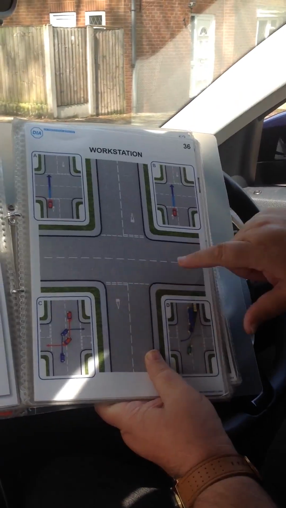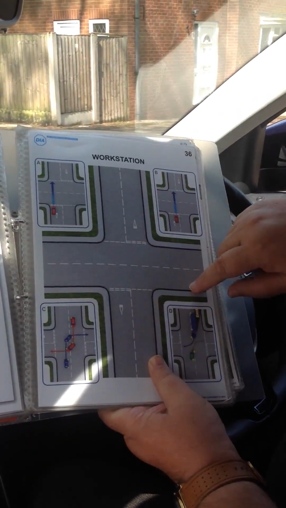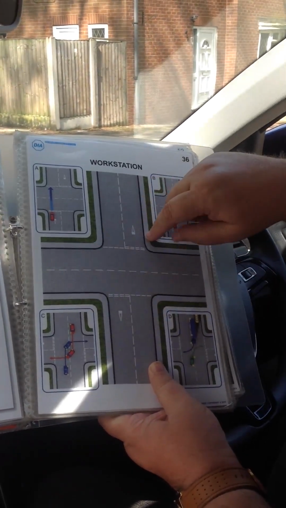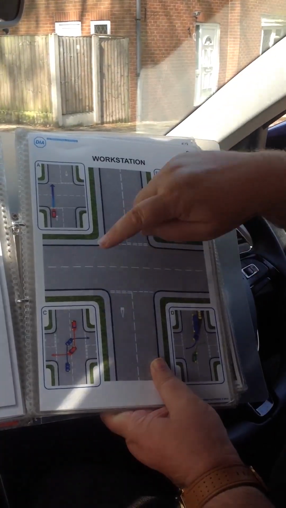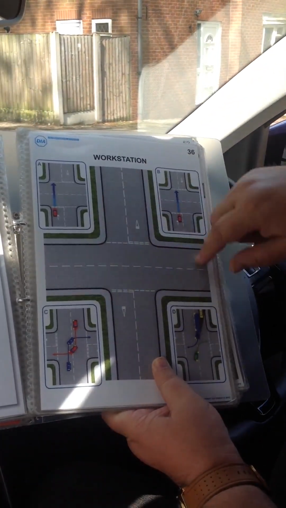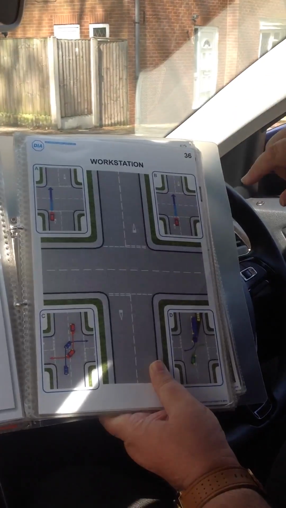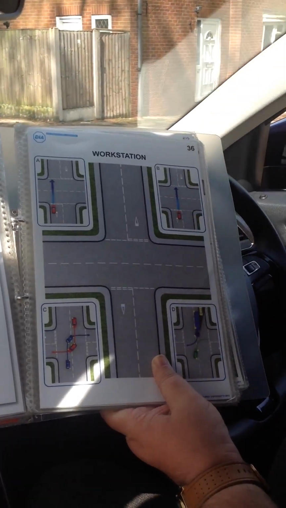But the first thing I want you to do is make sure that you're looking in all directions. So instead of right, left, right, I'm going to get you to do right, centre, left, and left, centre, right. Almost like windscreen wipers going around your car. And we're going to keep doing that until we know it's safe.